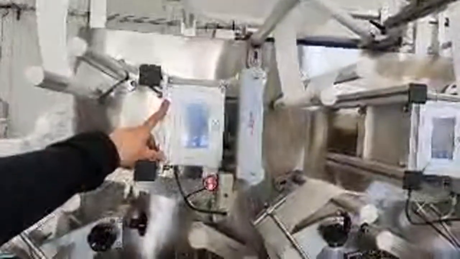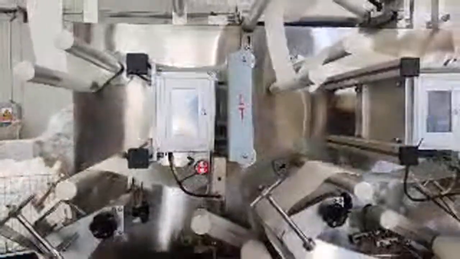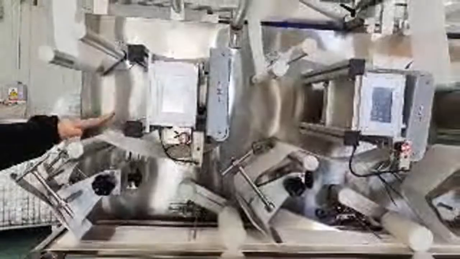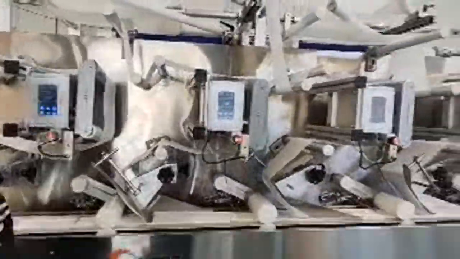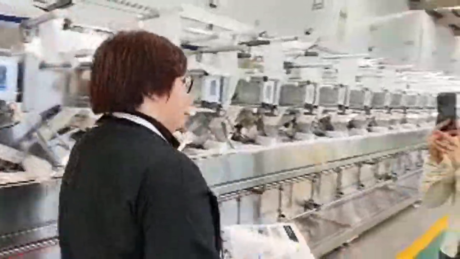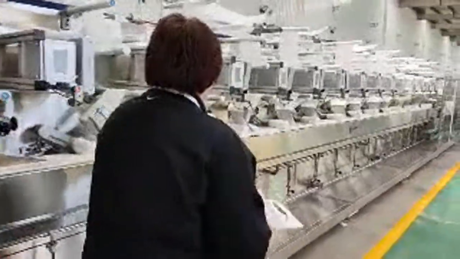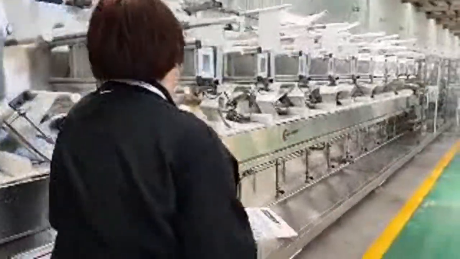And we can see here is a screen which is used to correct the direction of the raw materials, and it will make sure the raw materials stay in the middle of the lanes to move forward. And we can see there are 20 lanes of raw materials folded here, and each lane will be pre-liquid filled by the pre-liquid filling tube.